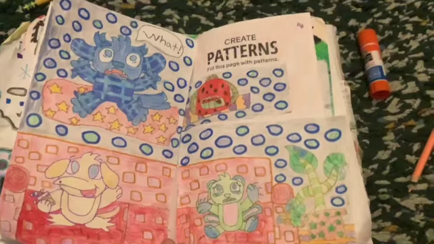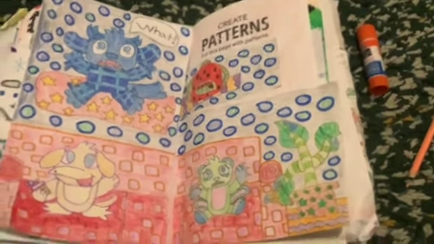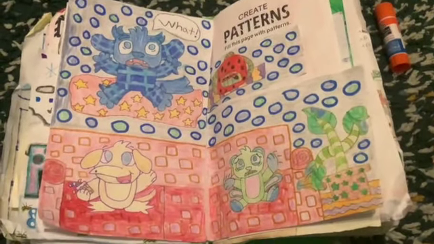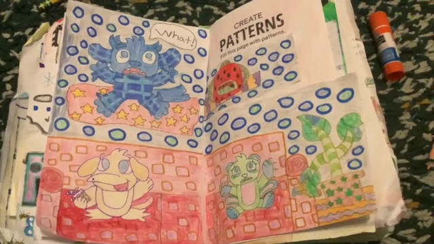So, that was this page. I hope you like the page. Hope you like my art piece. I sure like it.